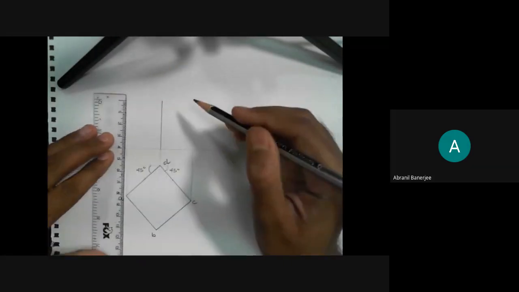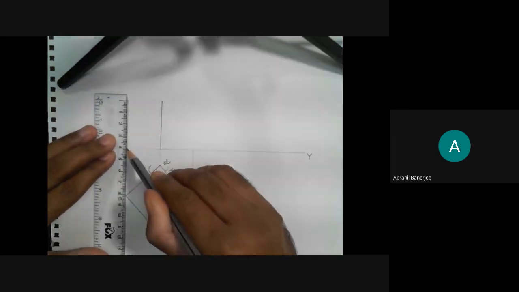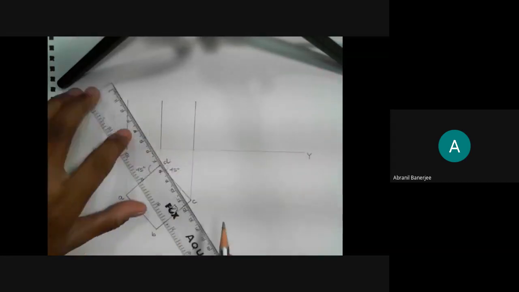How will you draw the front view? Then take 40 as its height, because the height is 40. It's a cube. This edge you will be seeing. Join it.